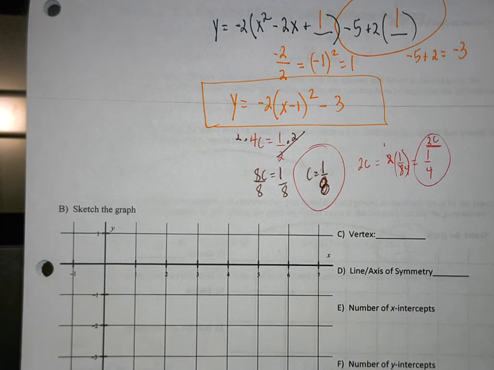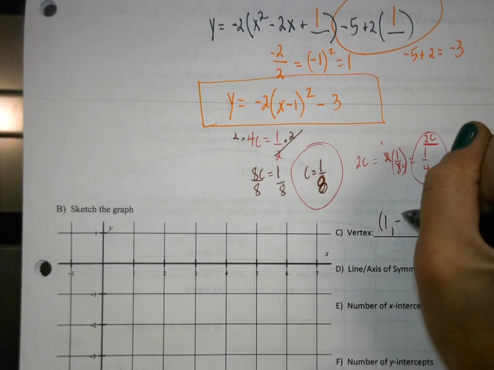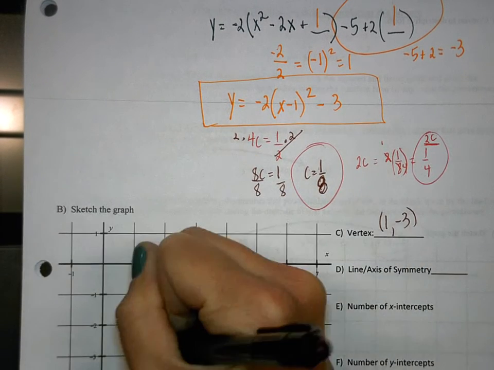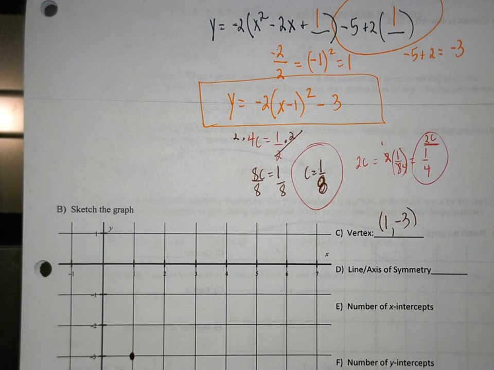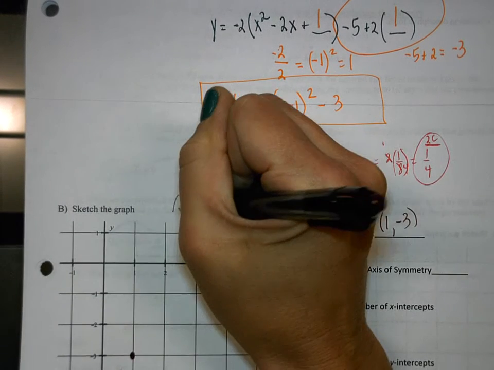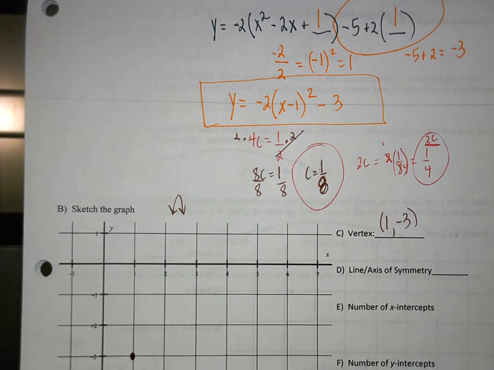What is my vertex? 1, negative 3. So we're going to go right 1, down 3, make our point. Which way is my curve going to be going this time? Very good. And so we know that since it's going down, my focus is going down, and so we're going to go down 1/8.